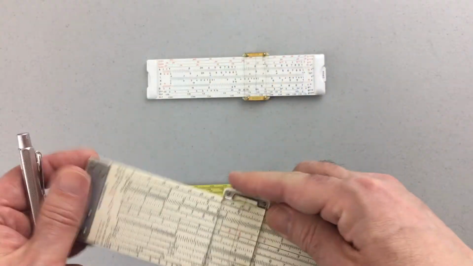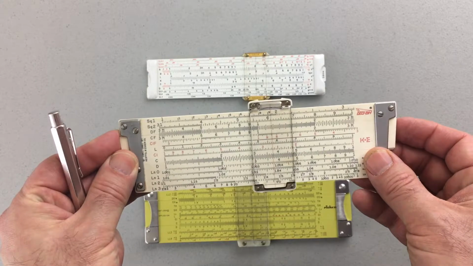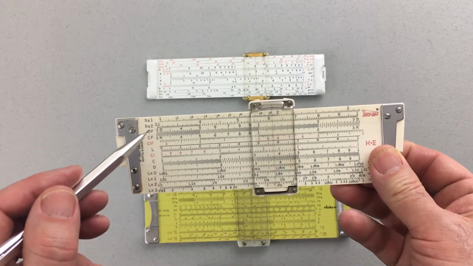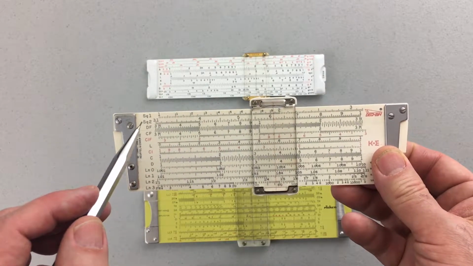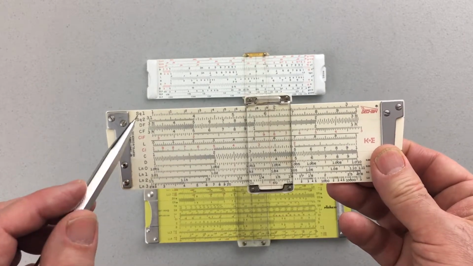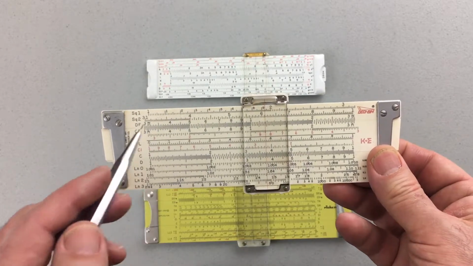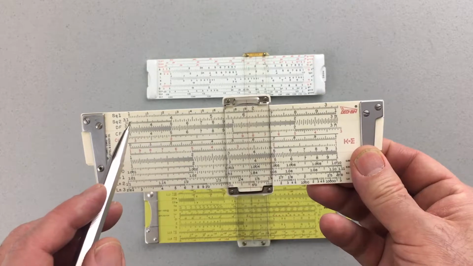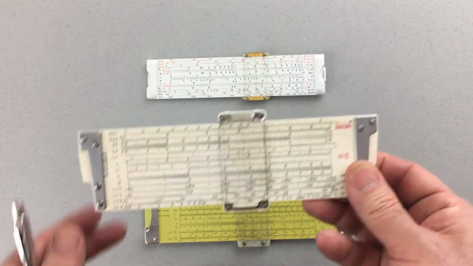What you'll notice is that everybody laid things out a little bit differently, and they tended to call the same function different things. As an example, on this Pickett rule, and on this rule from Deci-lon, which is a Keuffel & Esser rule, they had square root as a scale that ran from 1 to 2, and then the remaining values went from 3 through 10.